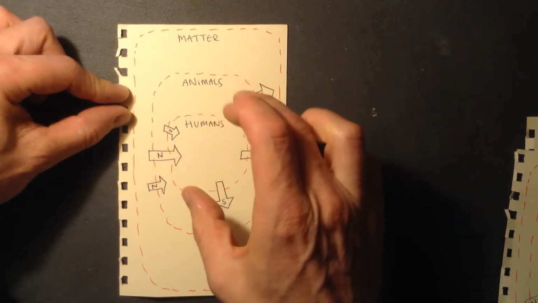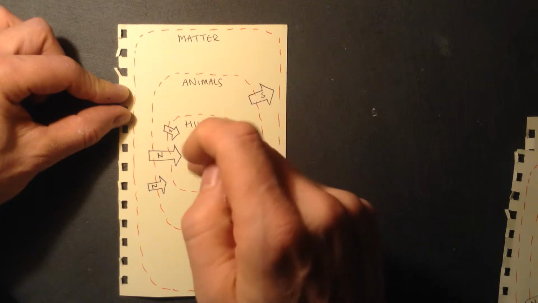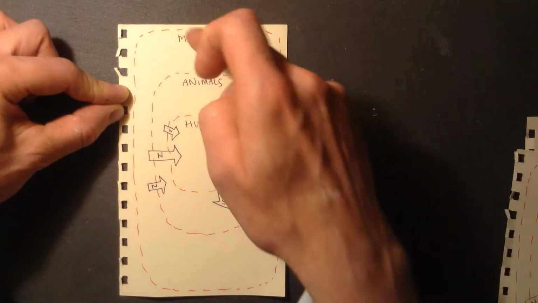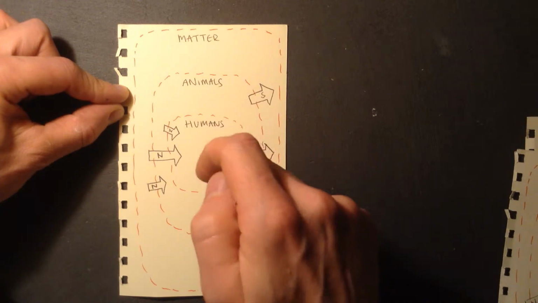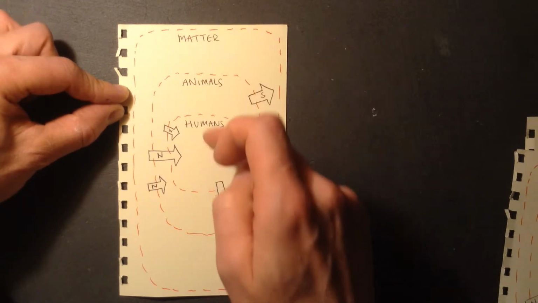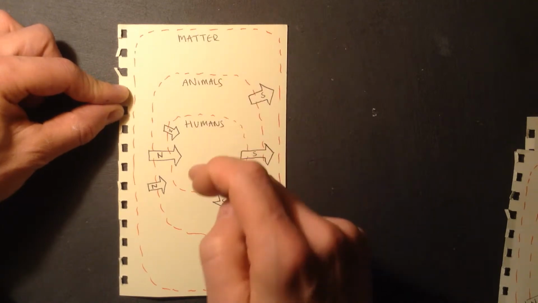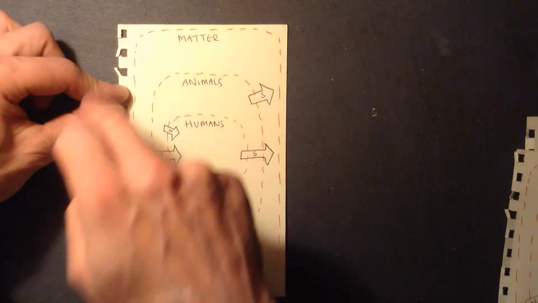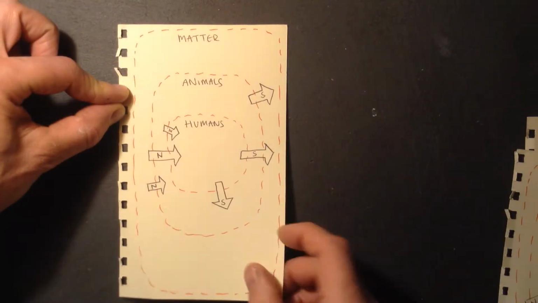So if we were going to put God here, it would have to either go at the centre or at the periphery. No one out there thinks to themselves, oh yeah, God is sort of halfway between animals and matter, or God is halfway between animals and humans. No, if God is going to go on this diagram, it's got to go either right in the middle or right at the outside, encompassing everything.